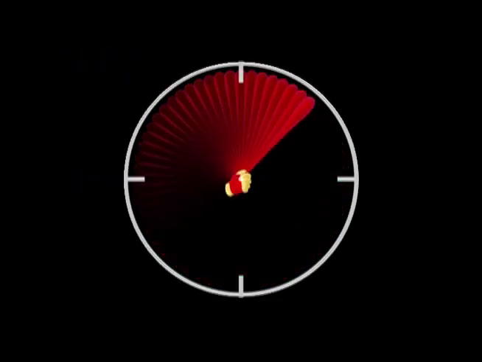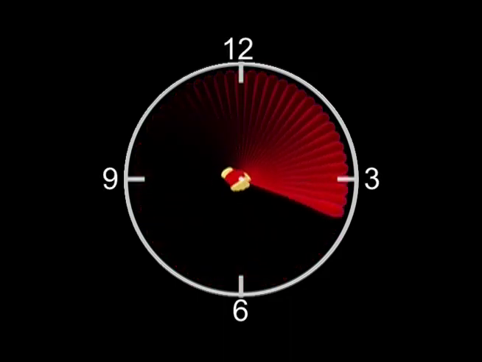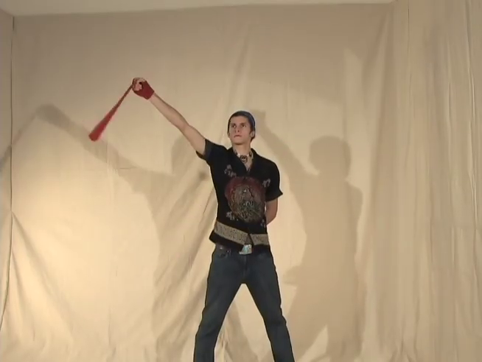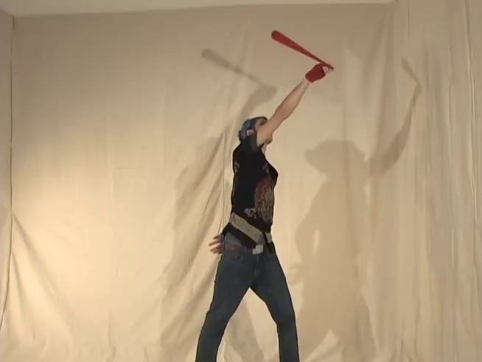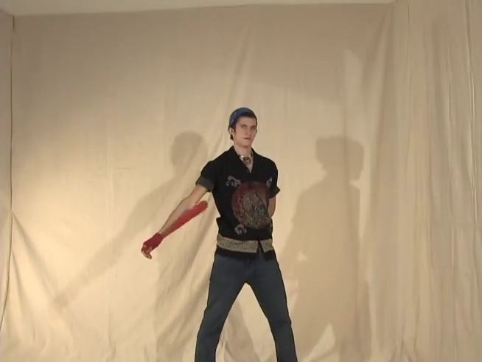By keeping track of where in the orbit the poi head is, or at what clock time, you can use arcs and loops to change the poi's path. For example, when it's at the outside of the orbit, arc it up. Then at the top of the orbit, arc it over. At the outside of the orbit, arc it down. Finish by arcing over at the bottom.